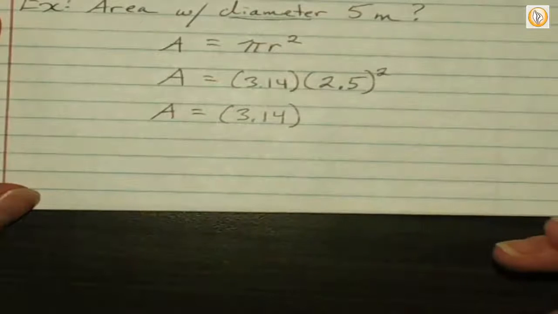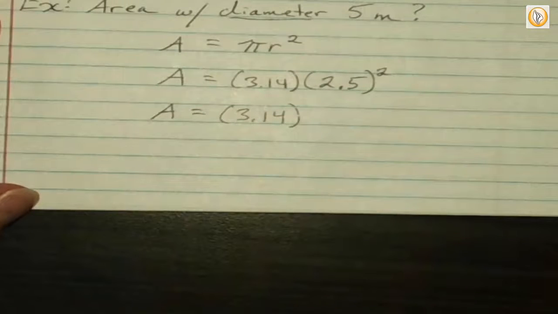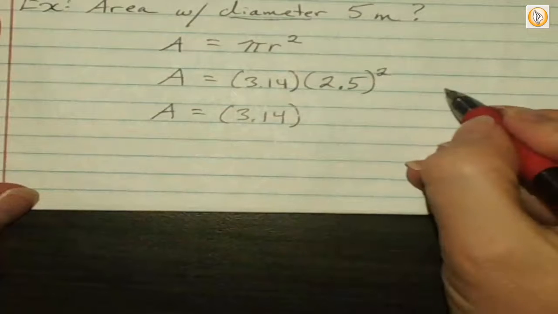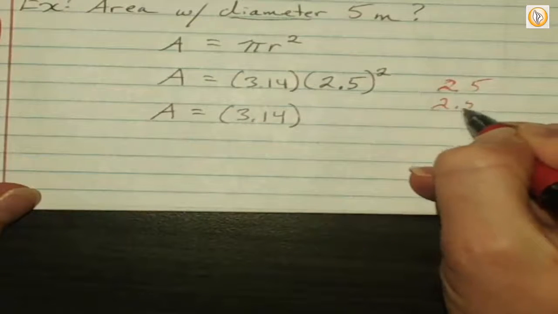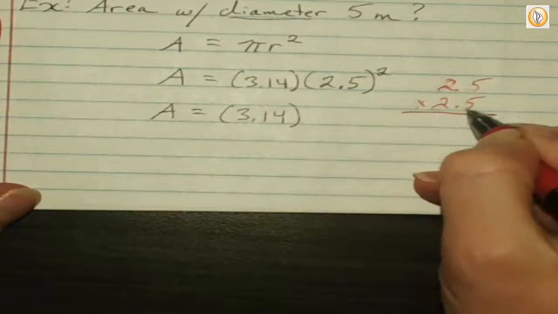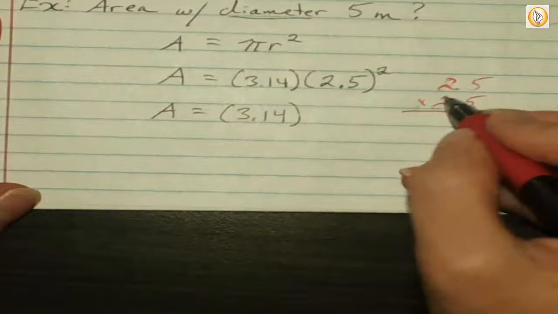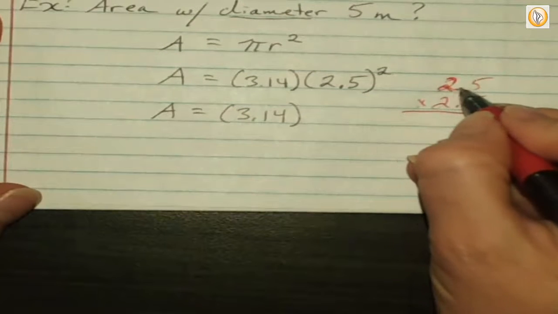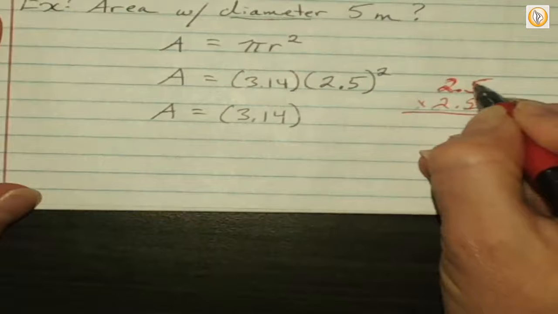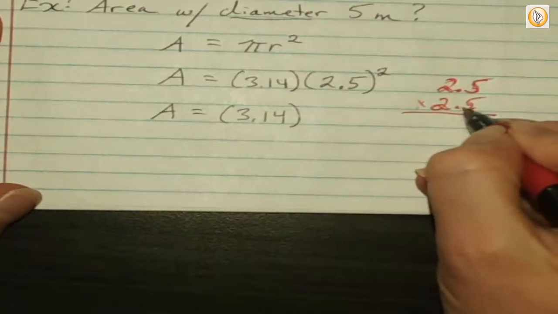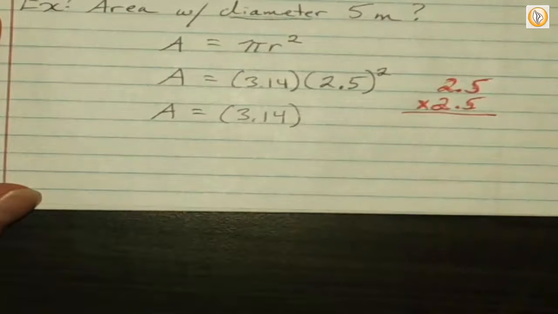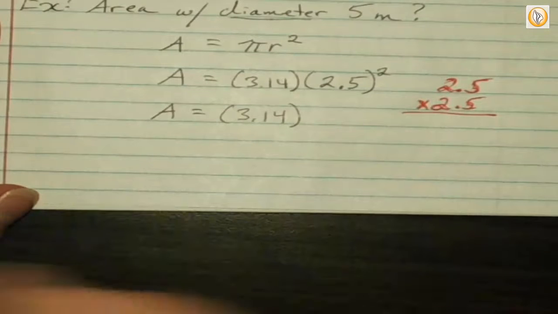And don't tell me 5. On your paper, you need to do 2.5 times 2.5, or if you have your calculator, you can do it that way. So Izzy, you tell me what you get.